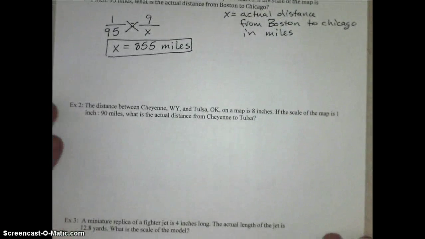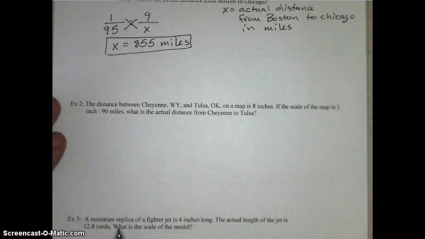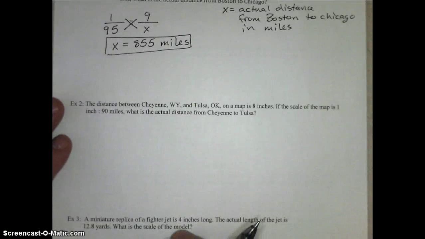Alright, so why don't you try and use that same example to try and do number 2 on your own, and then pause the video so you give yourself enough time to do that. And then when you're ready, click play and check your answer.